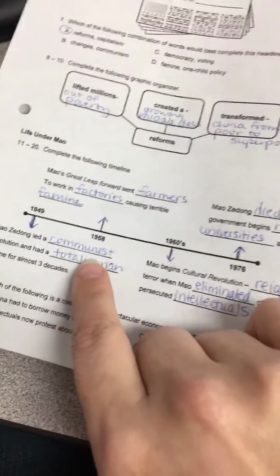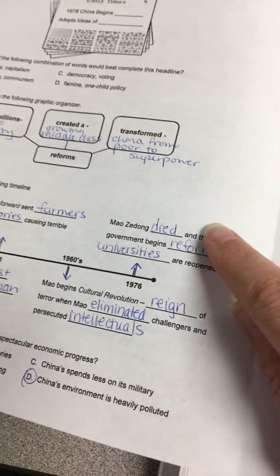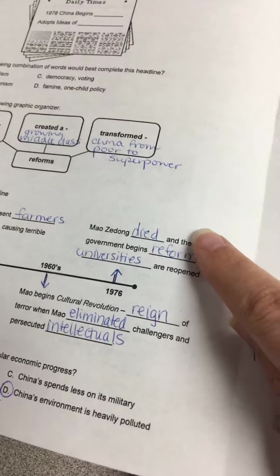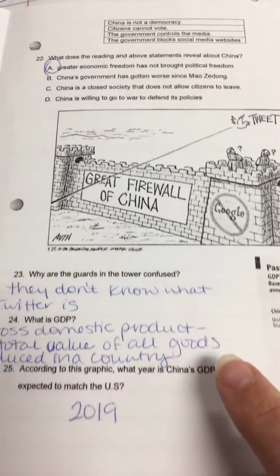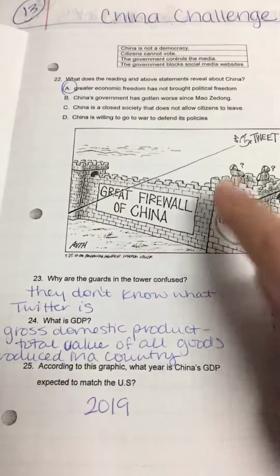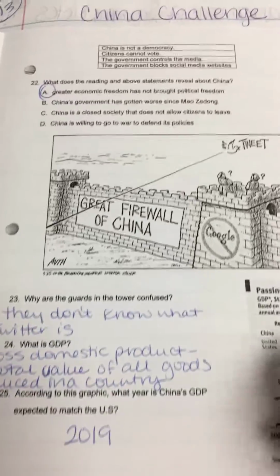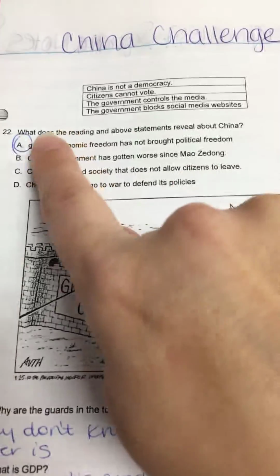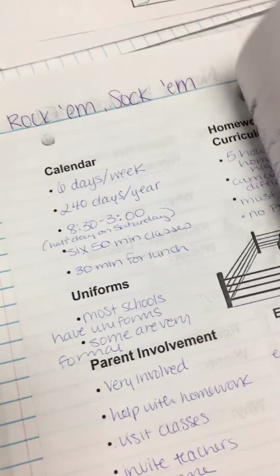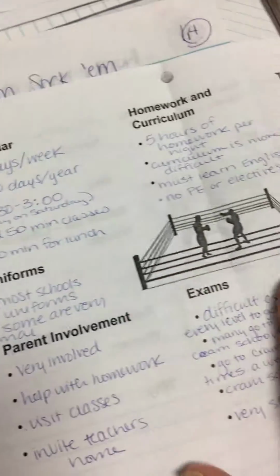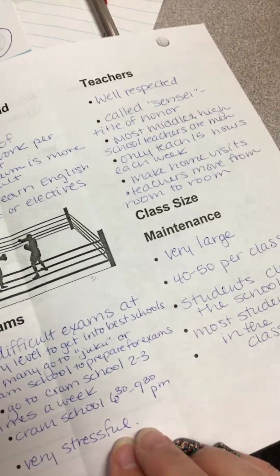One, that they became communist, and then later, after Zedong died, they had to have reforms, and one of the reforms that they did is they actually allowed people to own private property. So those economic reforms transformed China. Great Firewall here. Okay, know what GDP is. And they have greater economic freedom, but not political freedom. That's an important qualification.